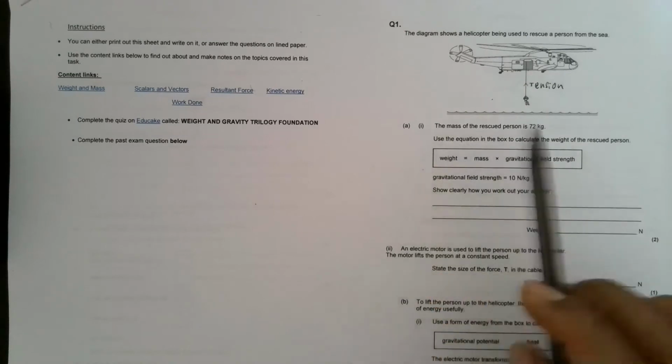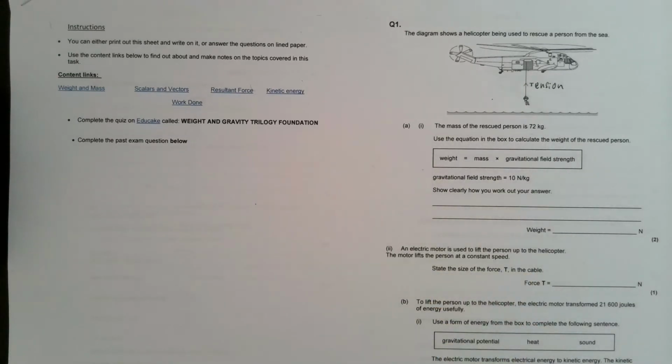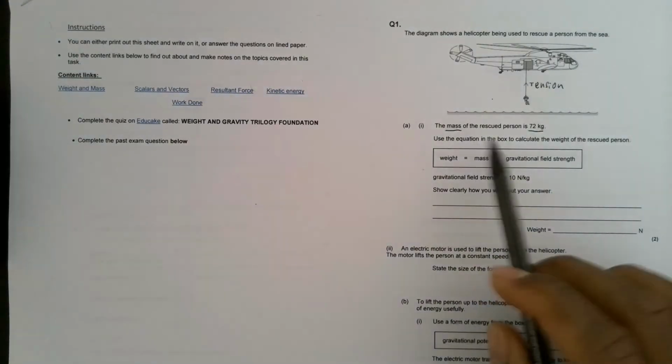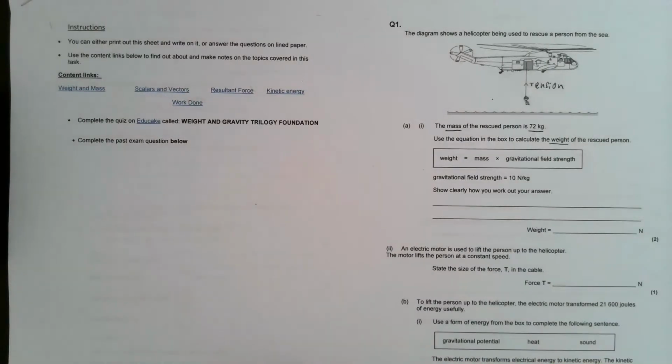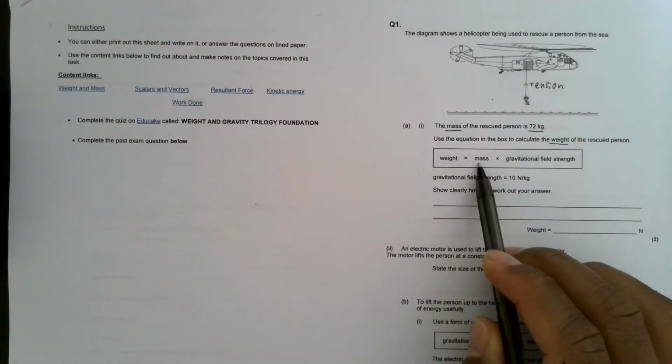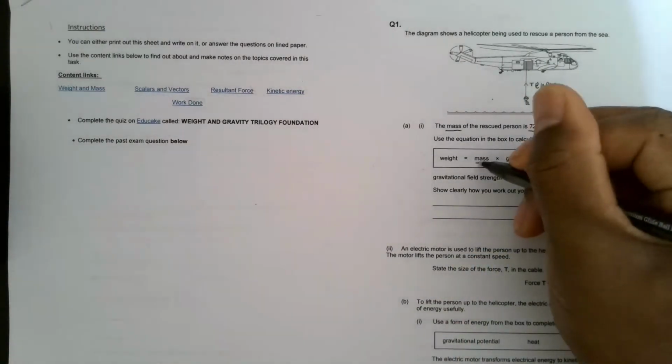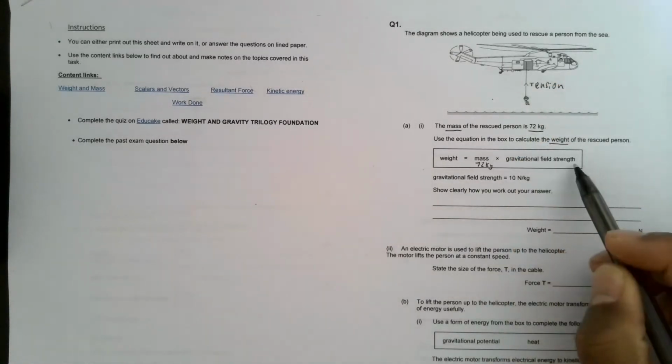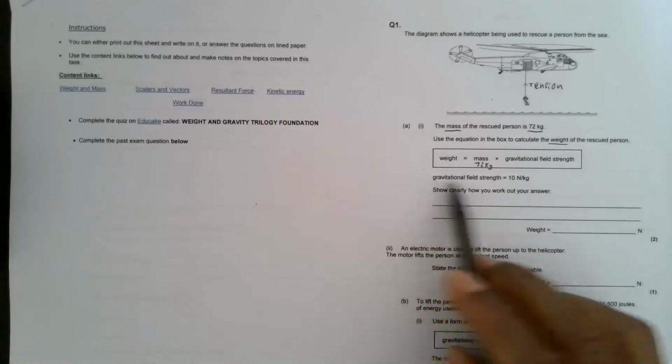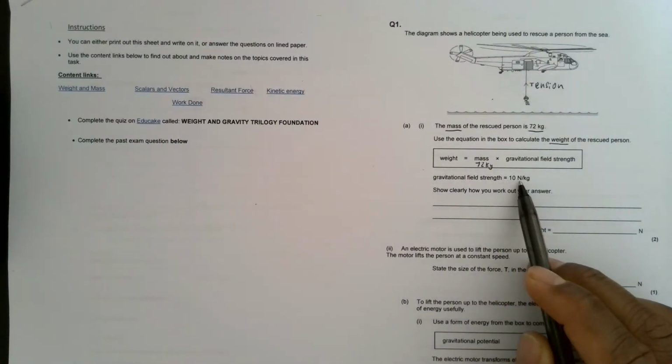It says that the mass of the rescue person is 72 kilograms. Okay, just going to underline 72 and the mass. Use the equation in the box to calculate the weight. So we want to find the weight of the rescue person. So weight is equal to the mass. We know the mass, I'm just going to put it underneath. 72 kilograms times by gravitational field strength. And it says the gravitational field strength is equal to 10 newtons per kilogram.